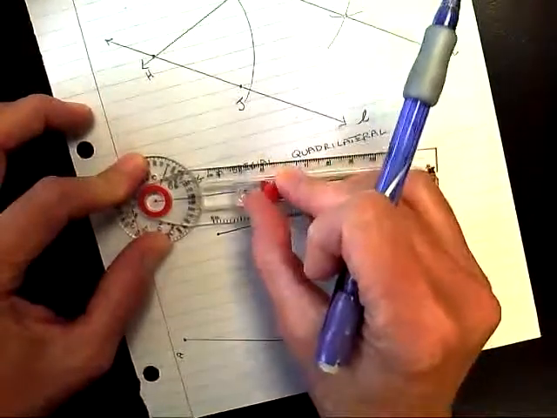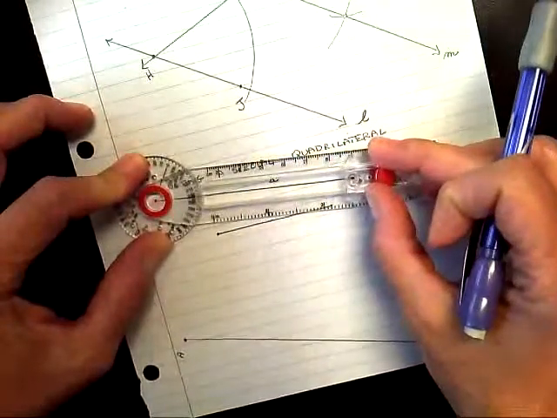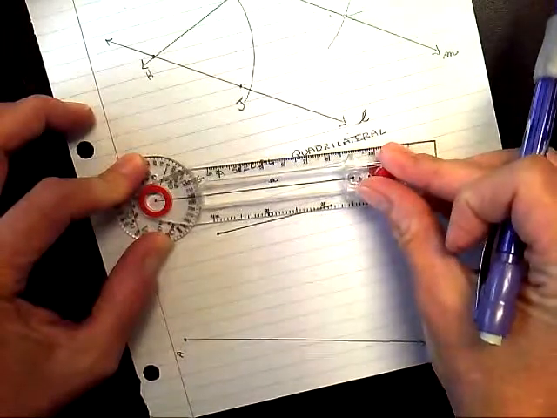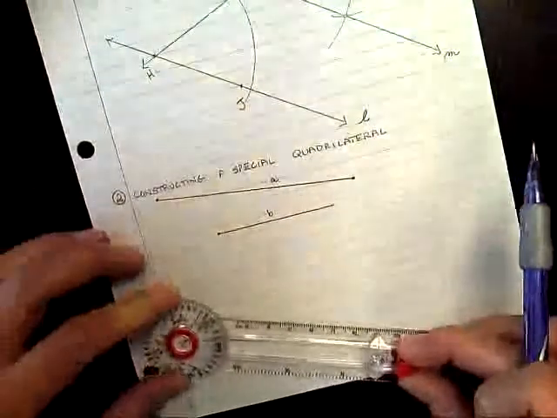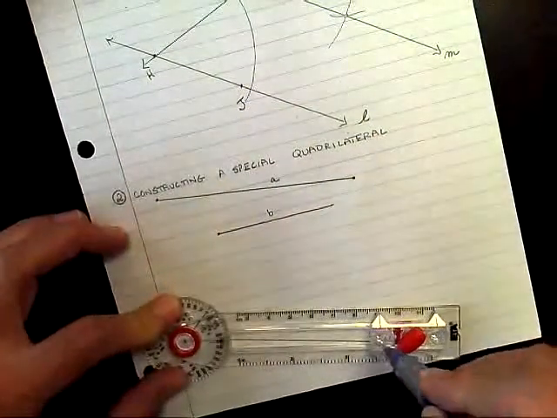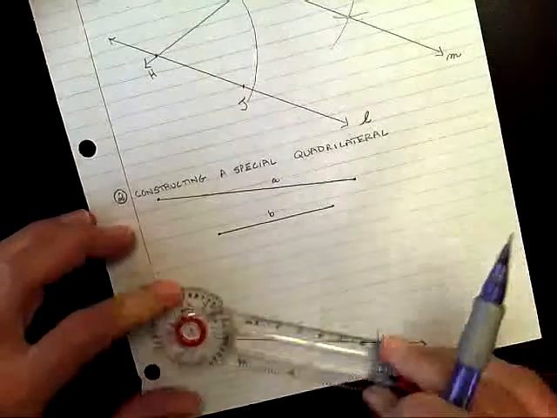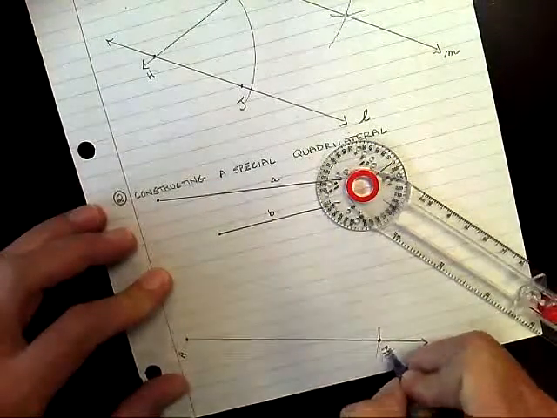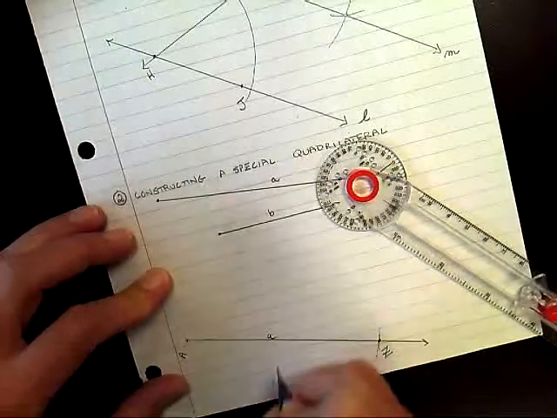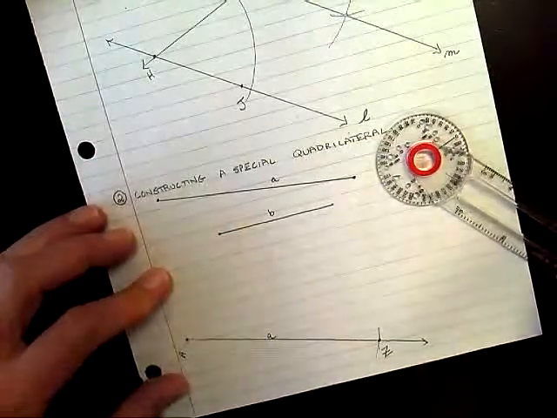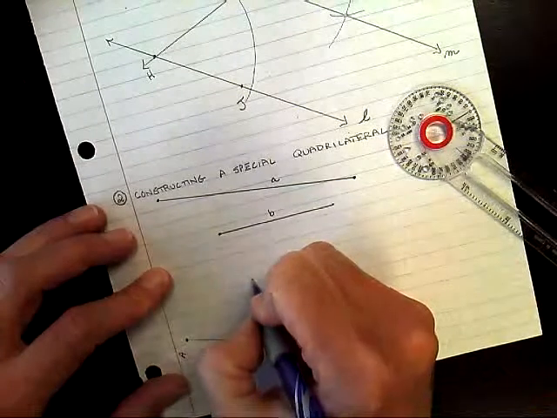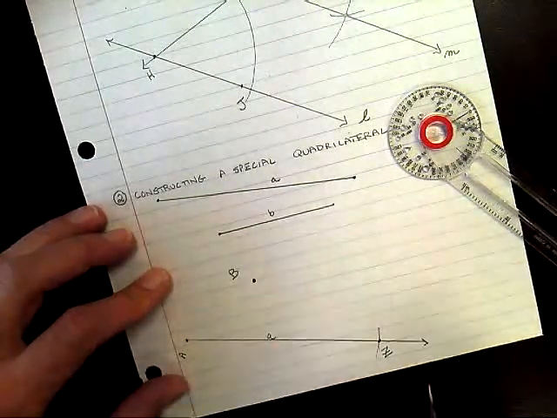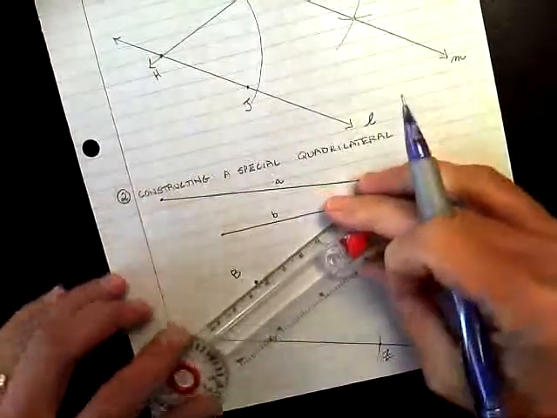So with my compass, remember I'm not measuring anything, just mimicking with my compass the length of my segment. There's little a. And I'm going to come down here to my ray and mark with my compass like this to create a segment AZ with length little a. Alright, the second thing we are supposed to do is to draw a point B that is not on line AZ, and we're supposed to draw ray AB.